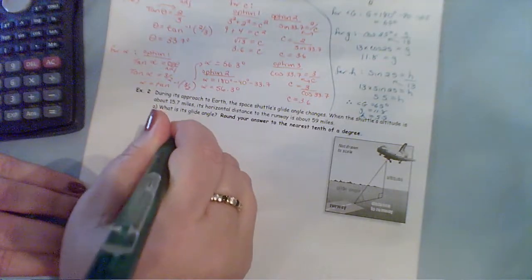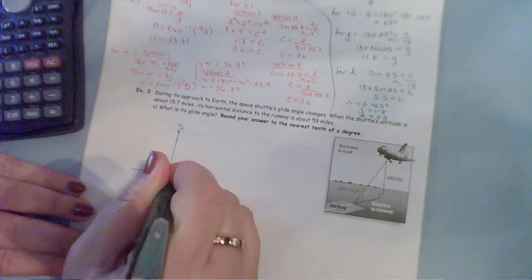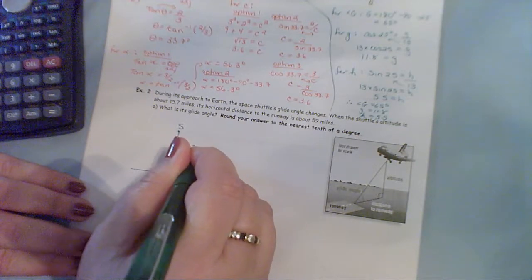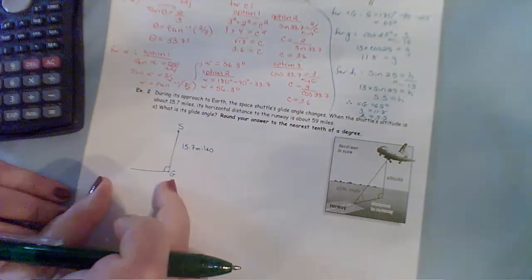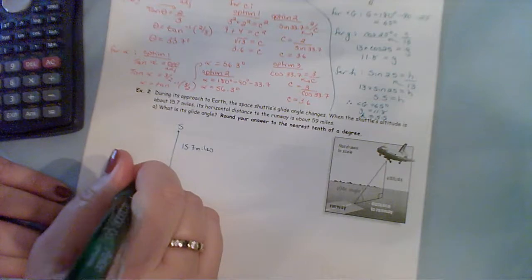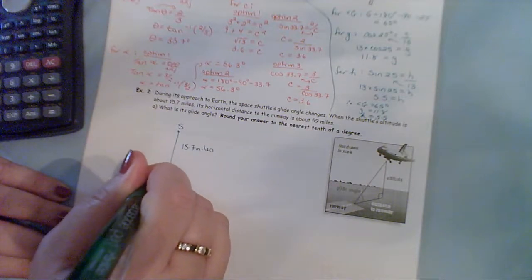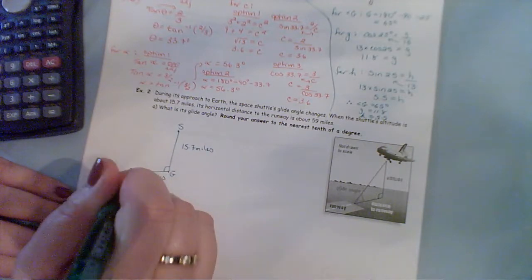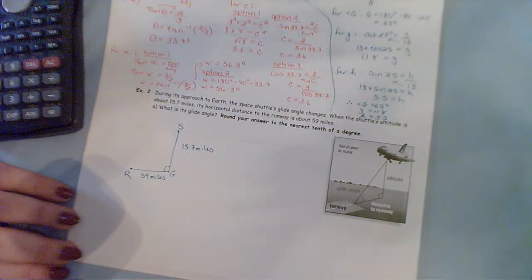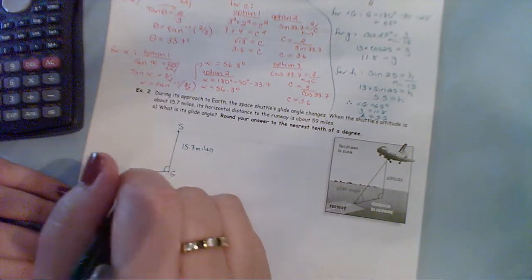So shuttle, S, G for ground, is 15.7 miles. The horizontal distance to the runway is 59 miles. Okay, so R for runway. What is its glide angle?